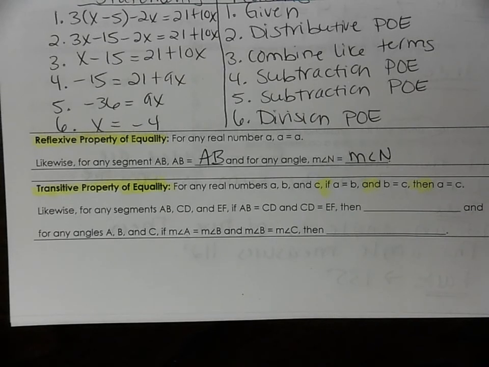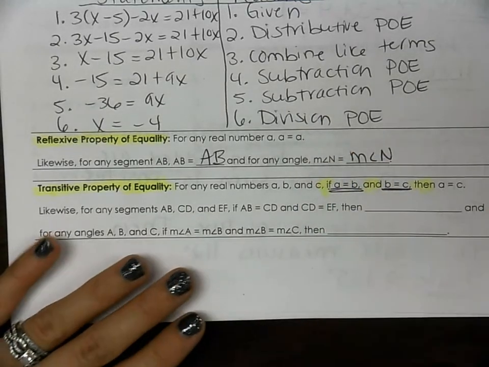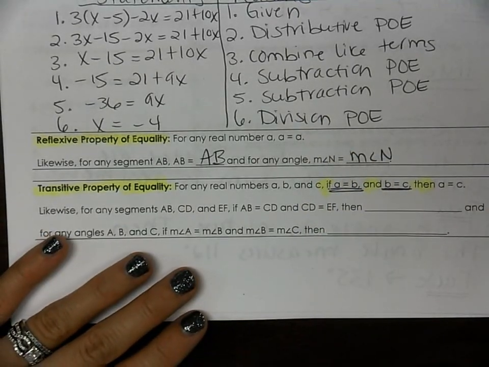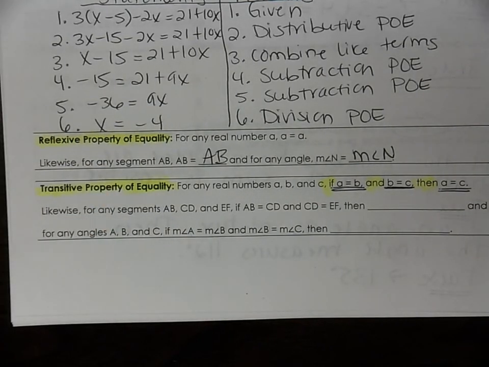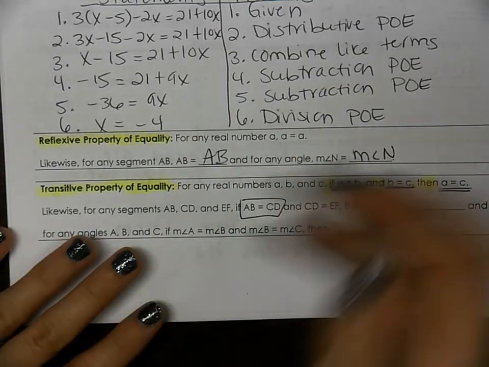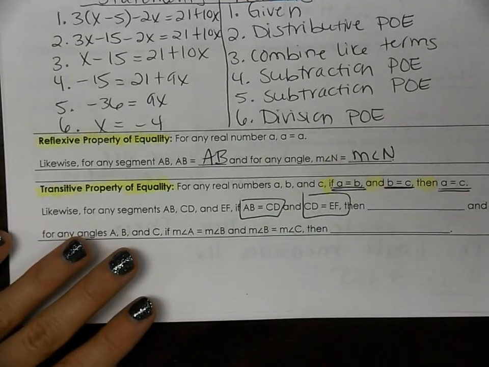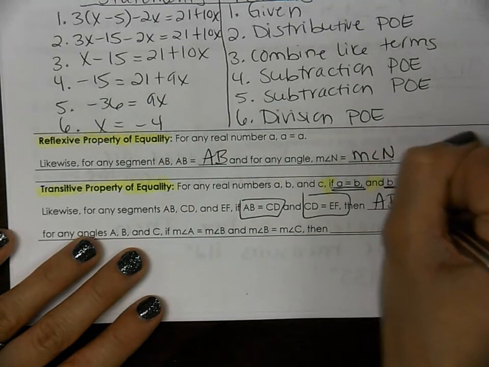So what this is saying for the first part is that if A equals B and B equals C, by default, A should also equal C. Okay, they should all be equal to each other. So same thing for segments. If I have segments AB and CD, and they're equal, and I have CD equals EF, then by default, AB should also equal EF.